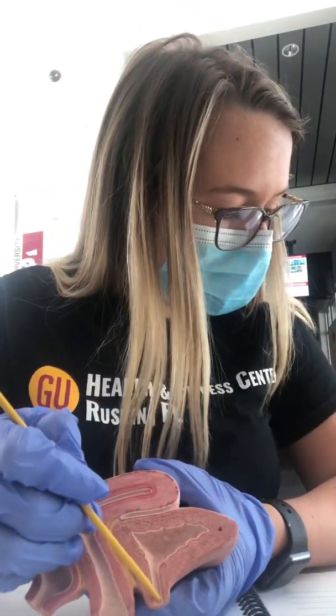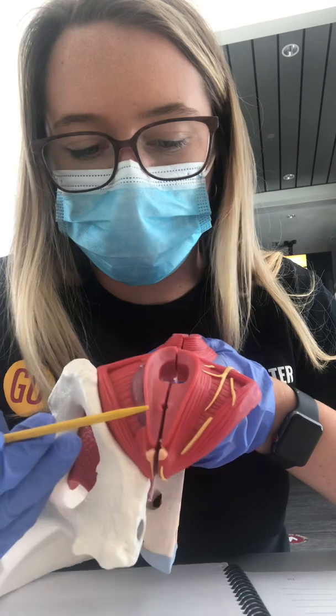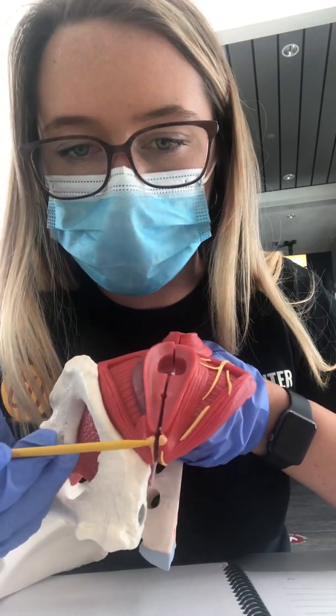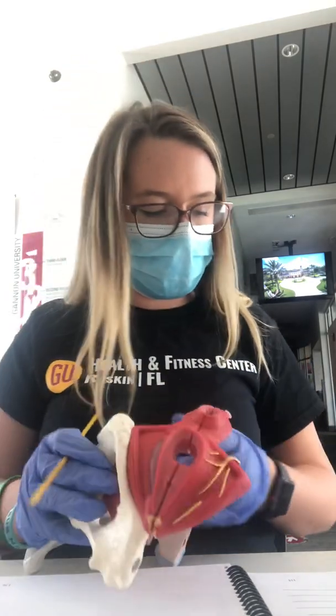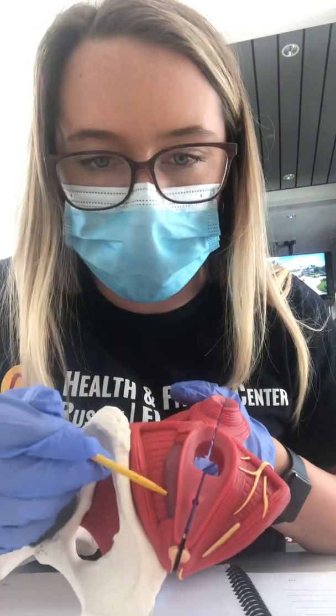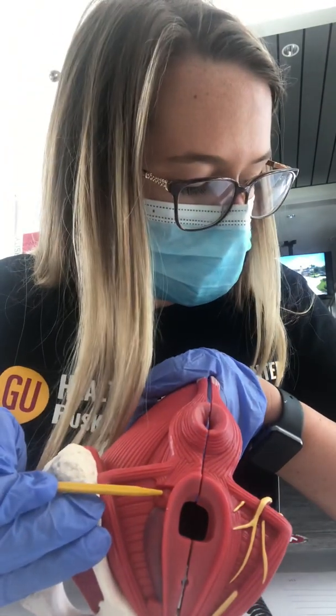Our clitoris is going to be found right here, kind of on the muscle part of the model. Right there, these two. You'll also see the vestibular gland, vestibular bulb. And that is it for female hemipelvis.